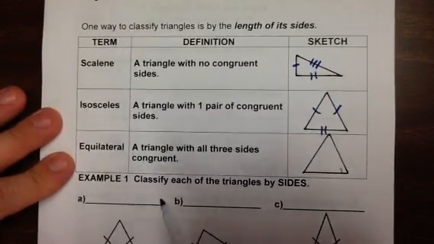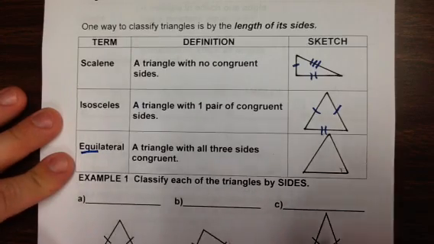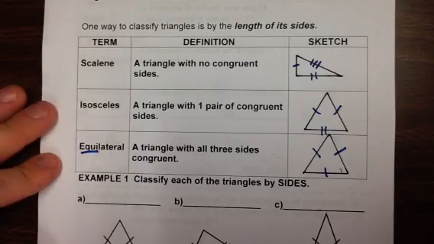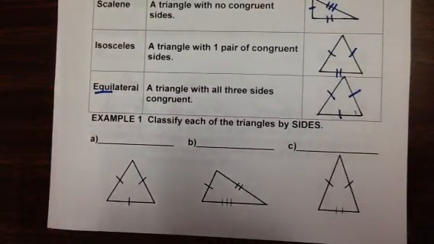Whereas an equilateral triangle has the word equal in it. All my sides are going to be equal. All three sides are congruent. So look down at example 1. Using the sketches drawn above, go ahead and classify each of the triangles by their sides. I'll pause now, give you just a moment.